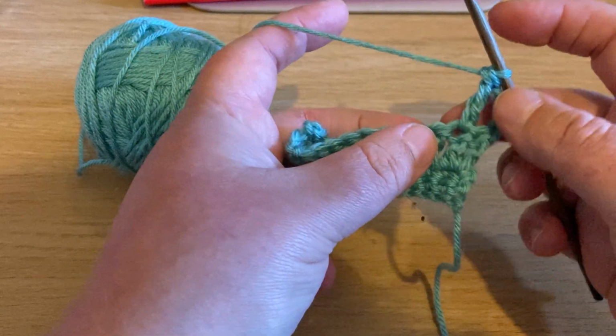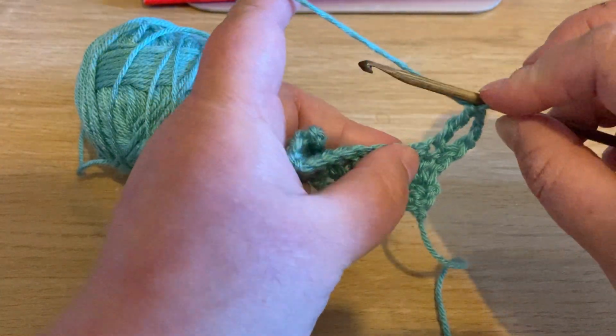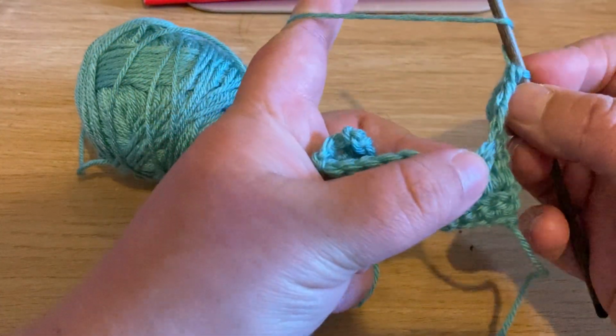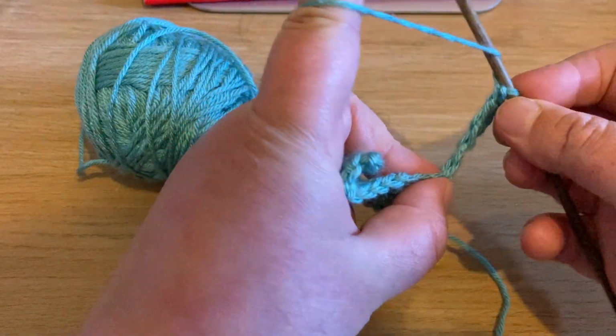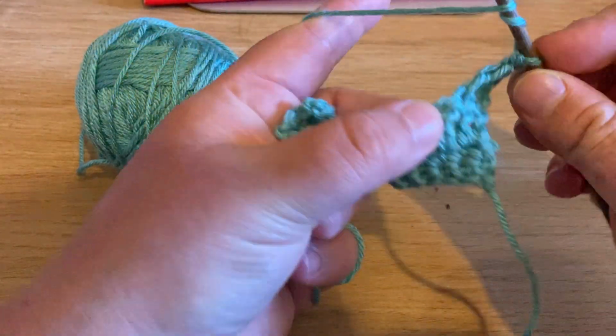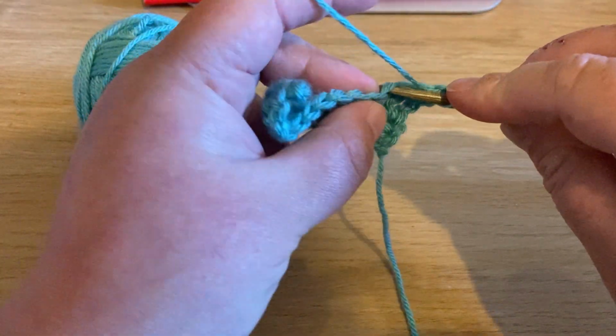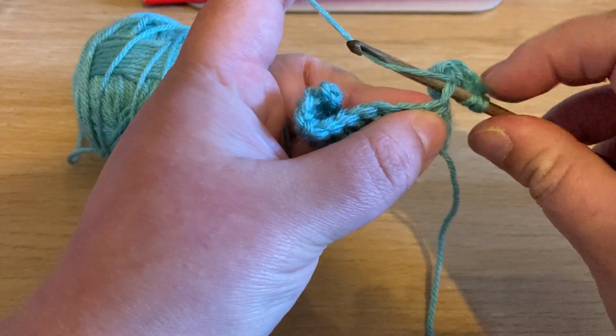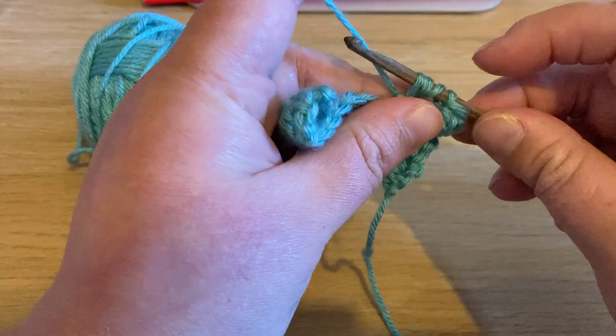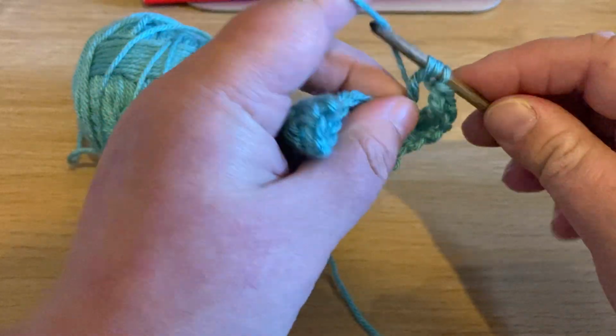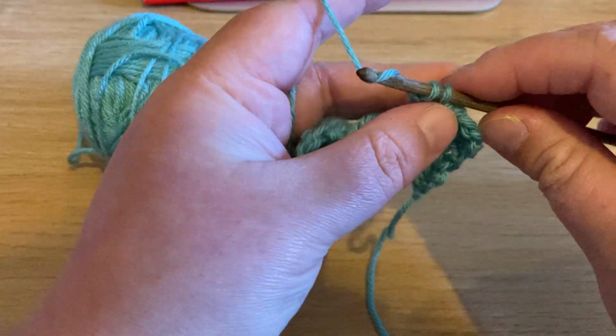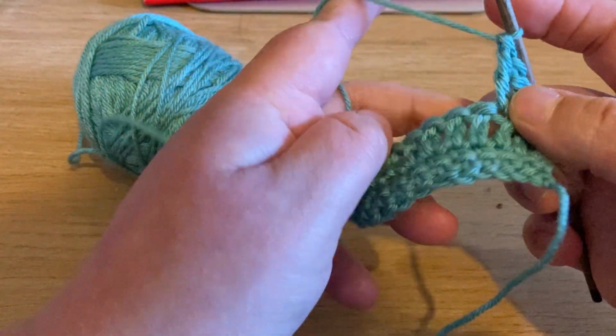So again, hold on to that stitch so it doesn't disappear and run away from you. Okay, yarn over once, yarn over twice, go into the hole, yarn over again, pull it through 2, pull it through 2, pull it through 2.